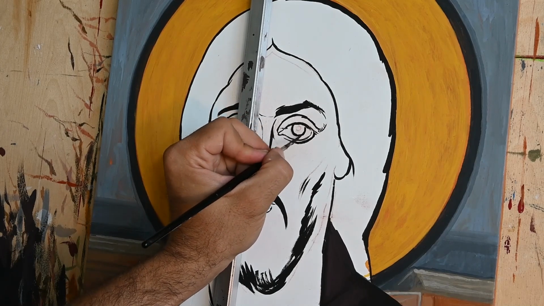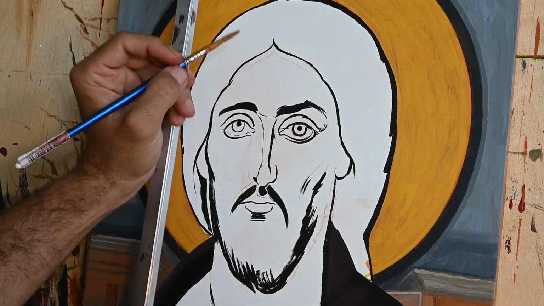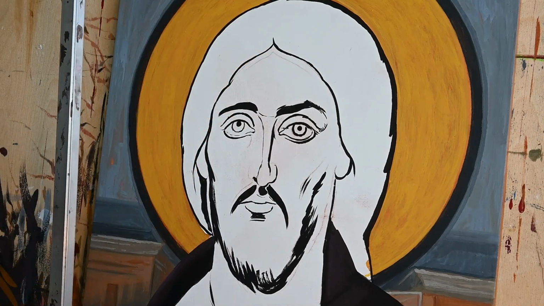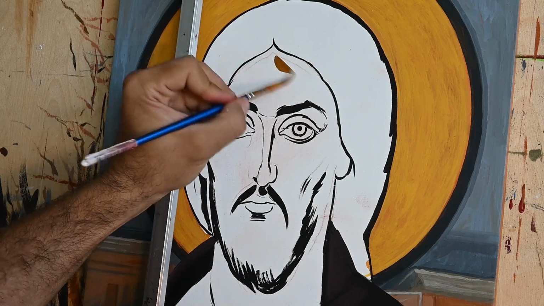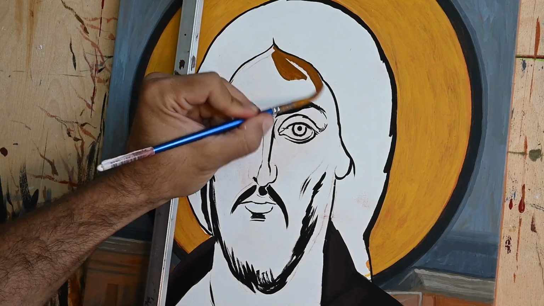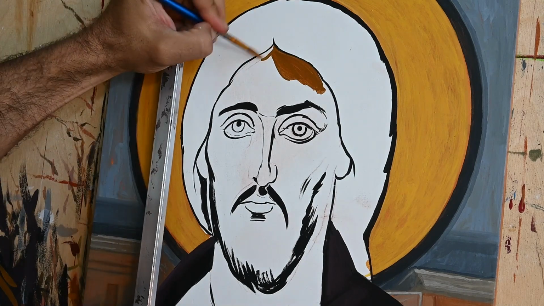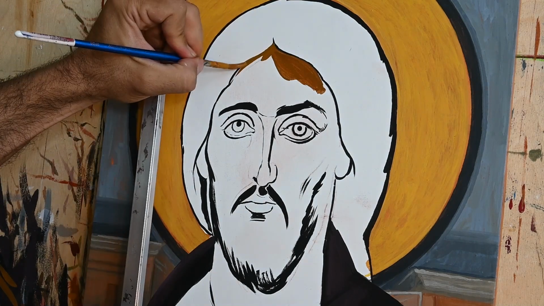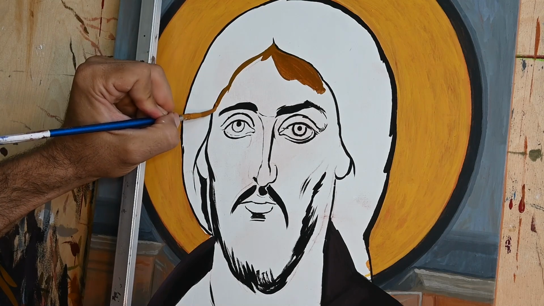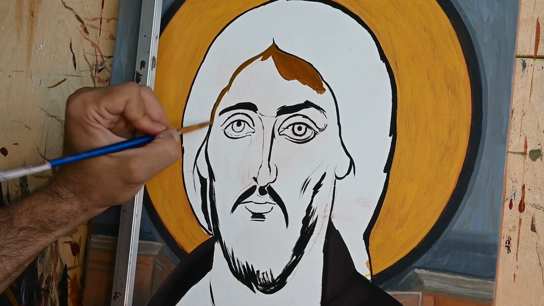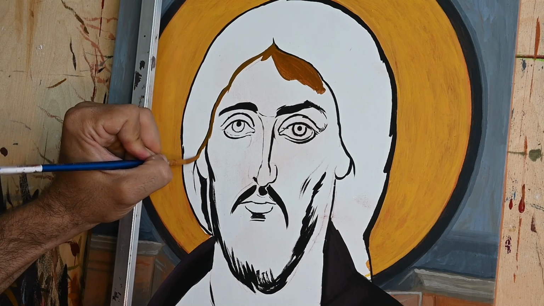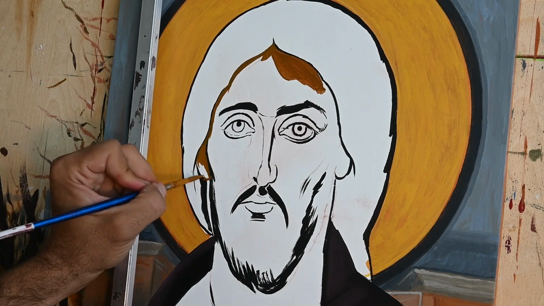So here I see that the right eye is completely different to the left one. The iris is so much different, and this is something, of course, I want to transfer onto my painting, because the eyes of Christ here are extremely important.